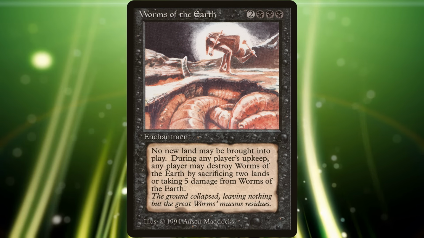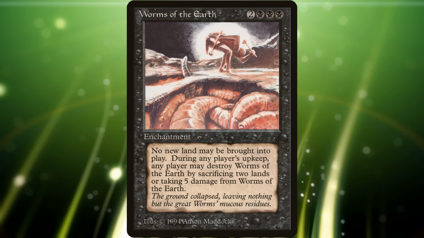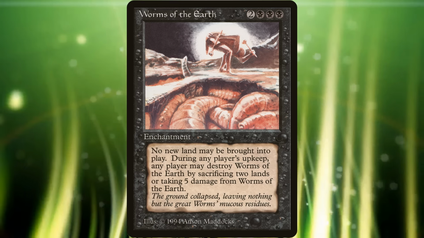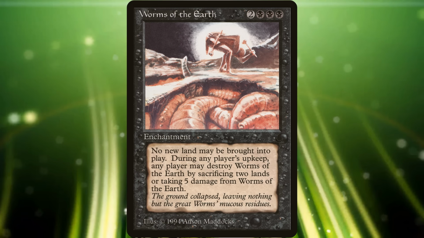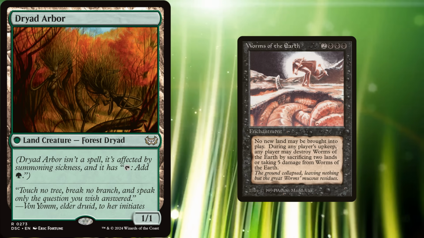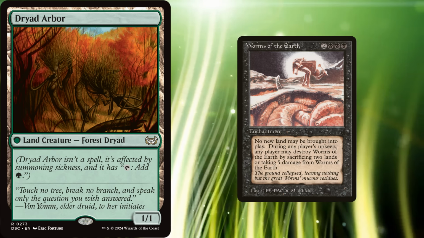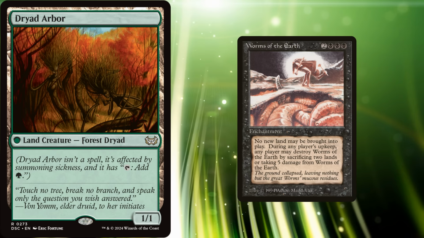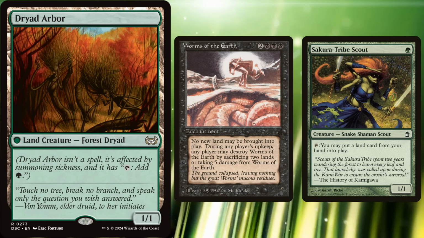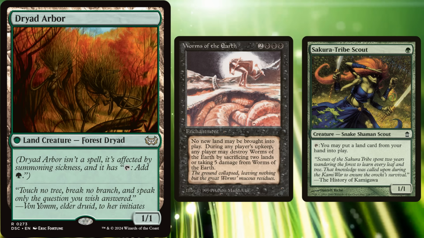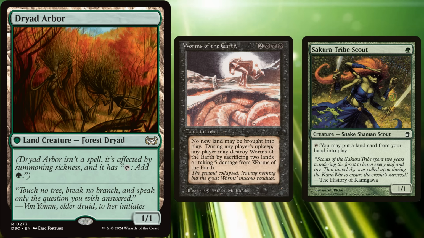This is a 5-mana enchantment with the abilities where players can't play lands, and lands can't enter the battlefield. It also has an effect that allows players to get rid of it, but that's not important here. Now, Arbor and Worms of the Earth interact how you'd think for the most part. You can't play Arbor with Worms out, and any effects like Sakura Tribe Scout that would put it onto the field without you playing it can't work. This covers most cases, but not all of them.